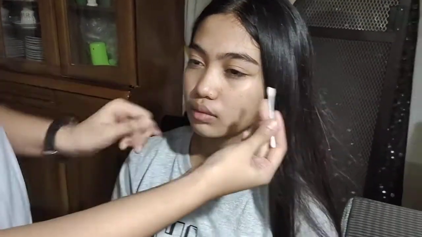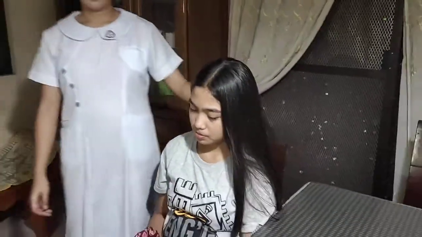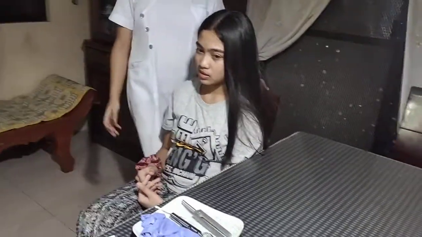So as you can see, the client responds by blinking her eyes. So let's do the other eye. We'll now brush the lower portion of the cornea. So the client blinks, so it is normal. So we can say that the trigeminal nerve of the patient is intact.